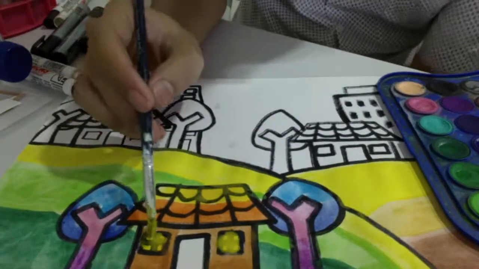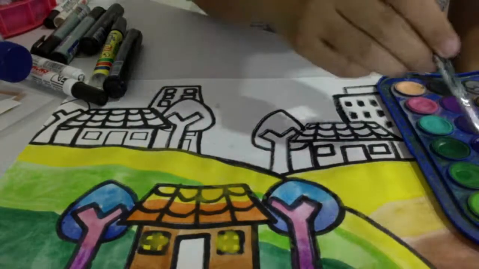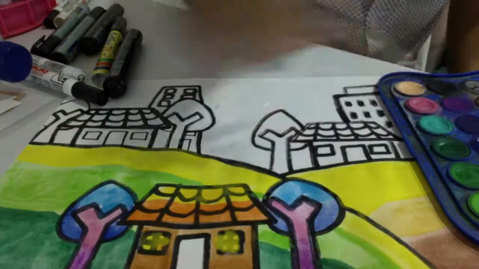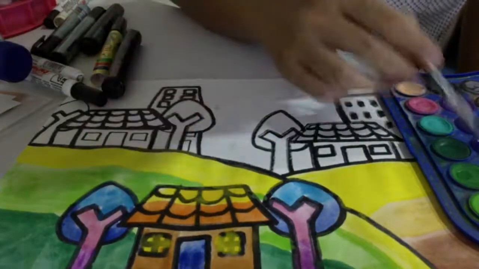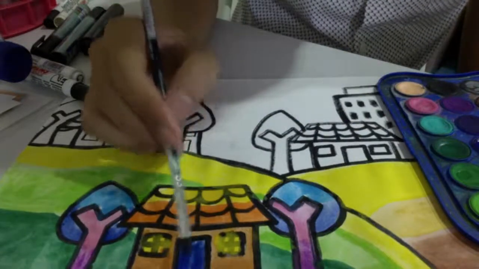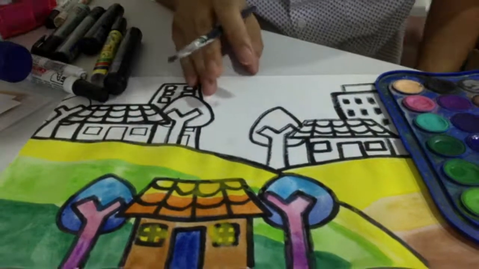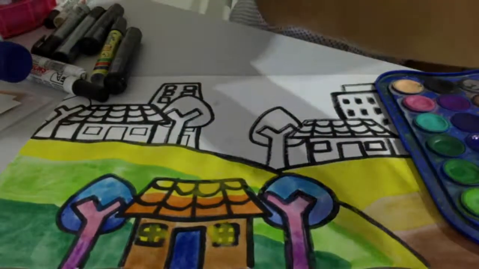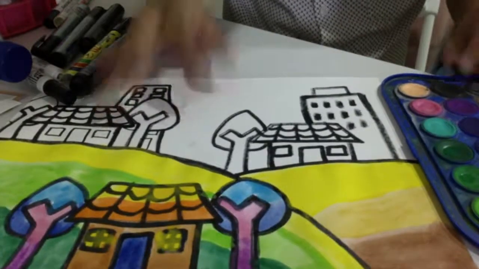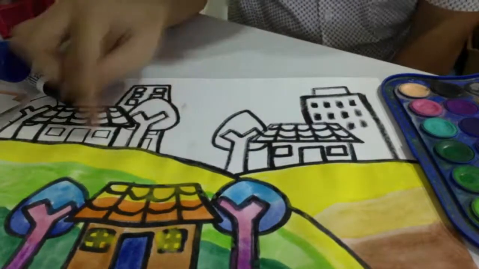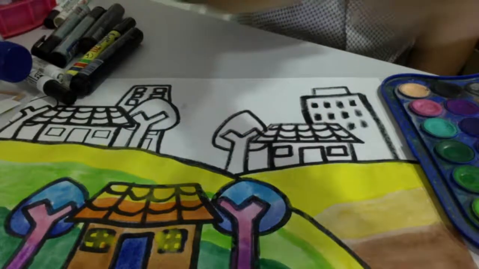This is the window. I put yellow on it. And then for the door, maybe I just put blue. You can use any color you want. You don't have to follow me, okay? If you think it's better to use red or purple on the door, you can use your own imagination. Right, for the other houses, I want to put some random color. Maybe I can start with light blue.